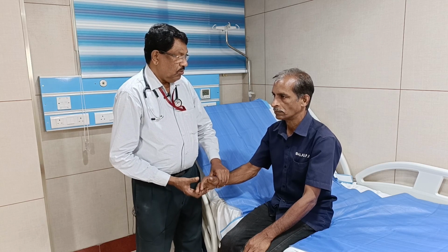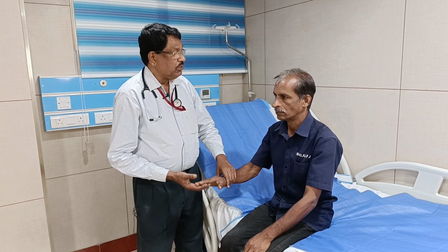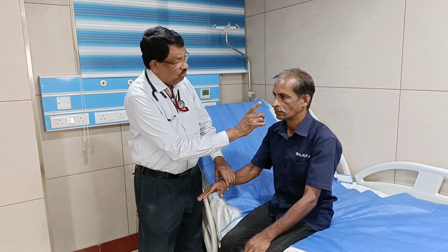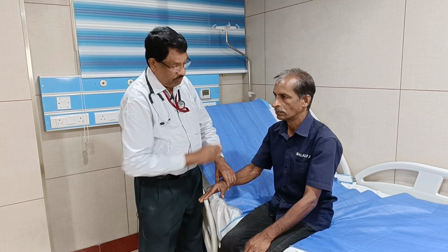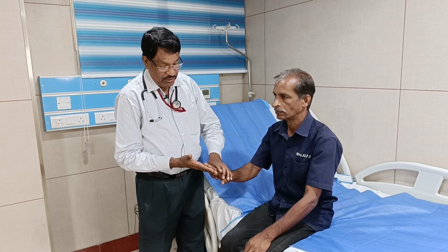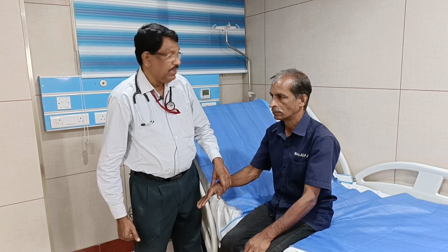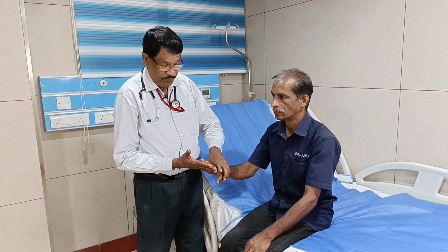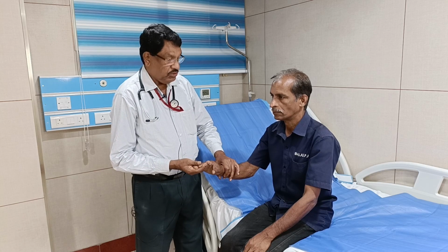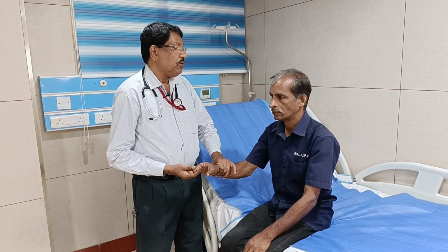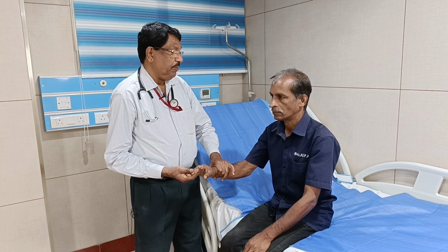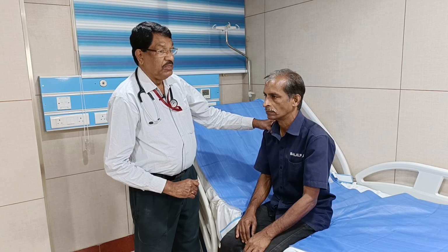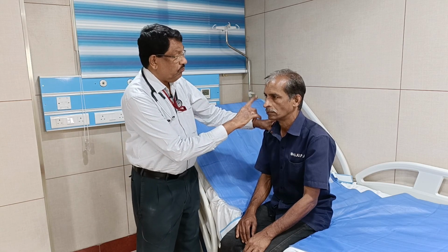Then looking for cyanosis, we have to look for the evidence of cyanosis in the lips, in the oral mucosa, in the tip of the nose. Sometimes even at the extremities we can see cyanosis. Then if there is gross clubbing, we have to look for evidence of hypertrophic pulmonary osteoarthropathy.